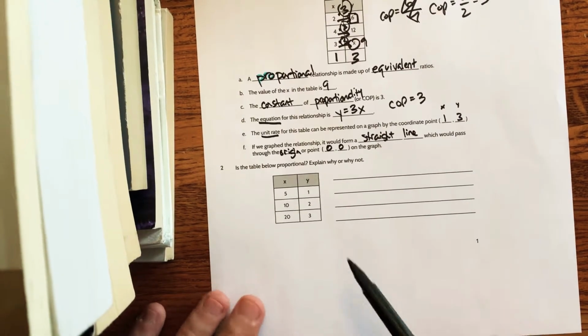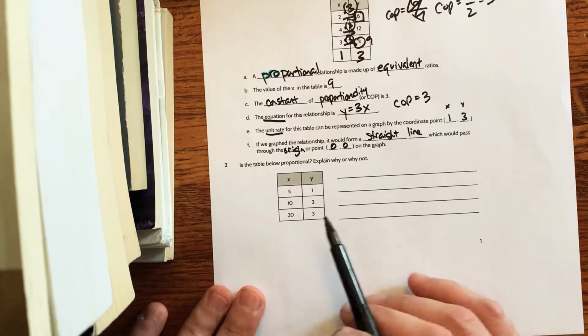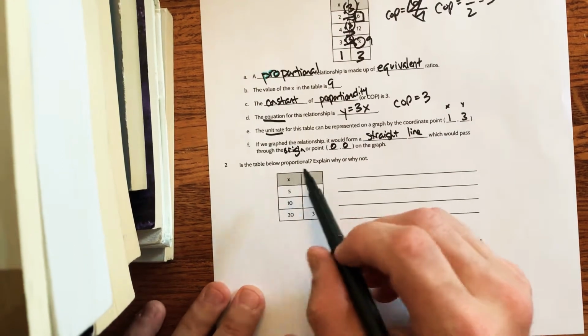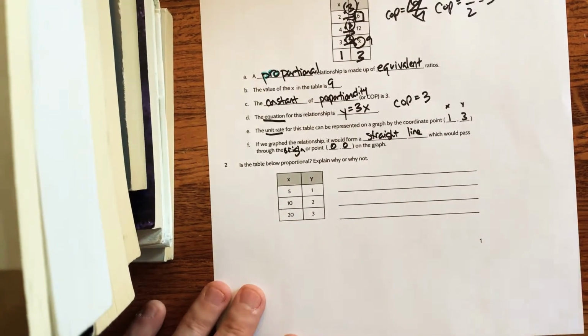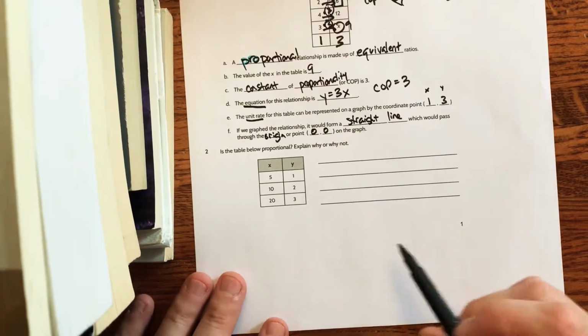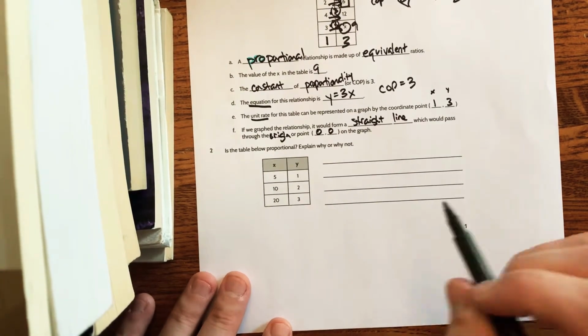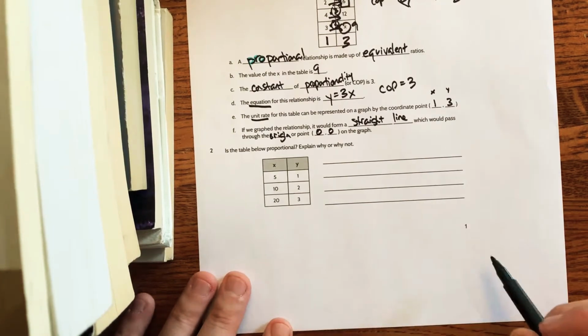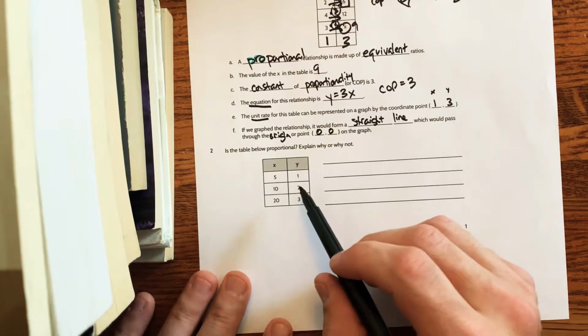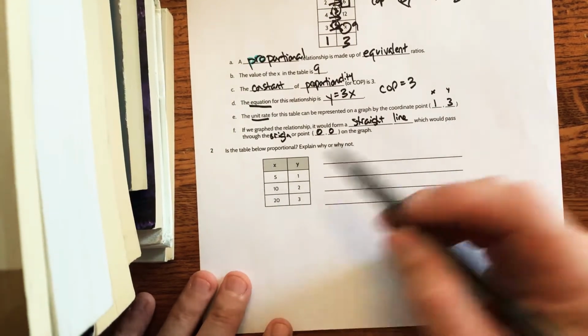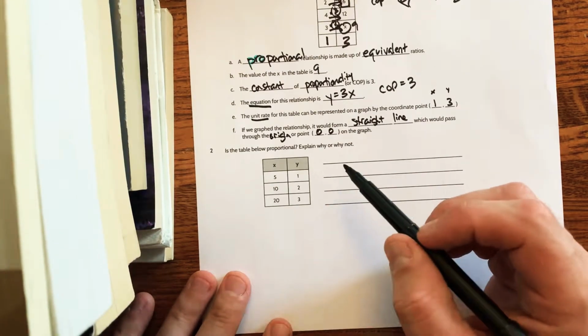Let's move on to number 2. Now, this is like a question that you might see on an ANET or an MCAS. It says, is the table below proportional? Explain why or why not. Now, a lot of you figured out that this was not proportional, but struggled to explain. So we're going to try to model exactly what that could look like. In this case, I'm just taking a look at the table and I'm thinking about what I notice here.